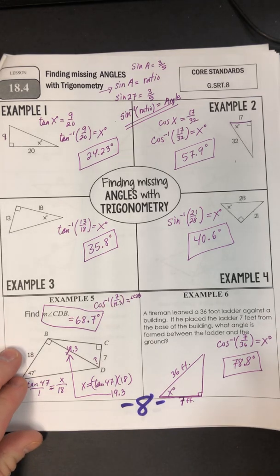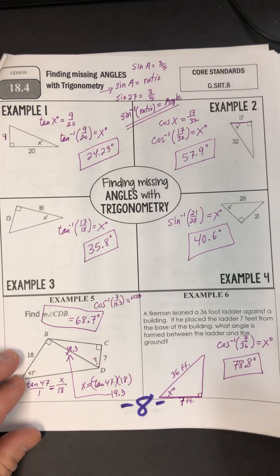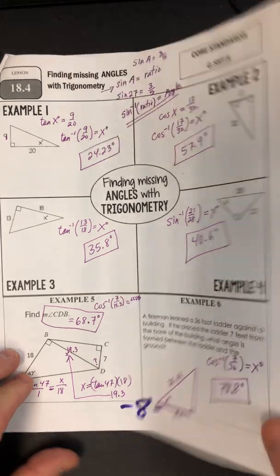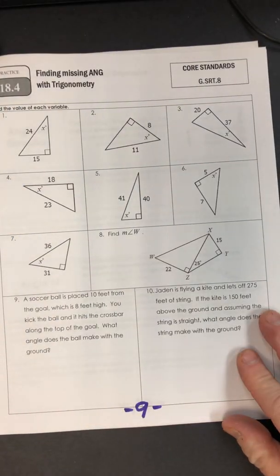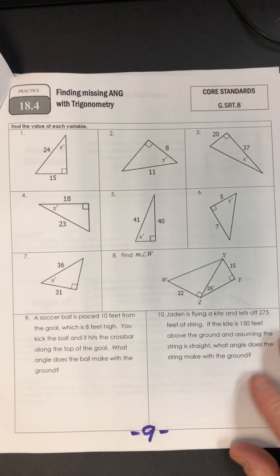All right, so your assignment is doing this exact same thing a few more times. Okay, same idea. So refer back to your notes. All right.